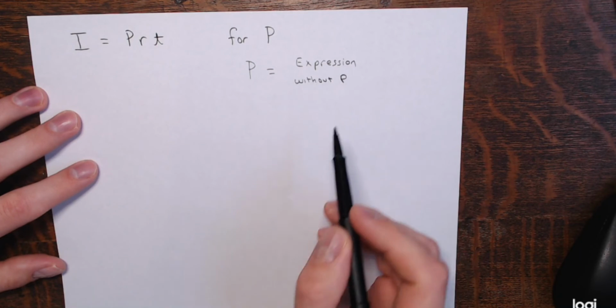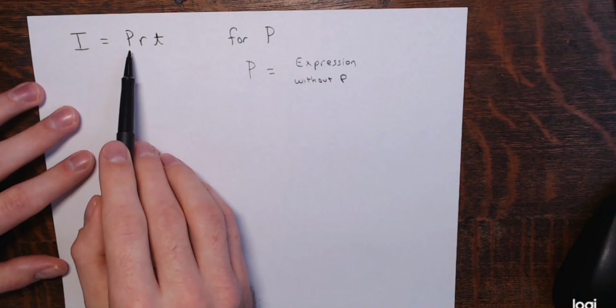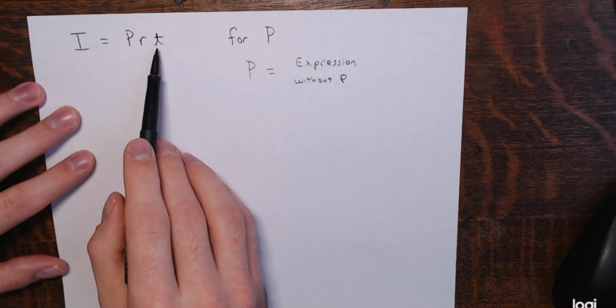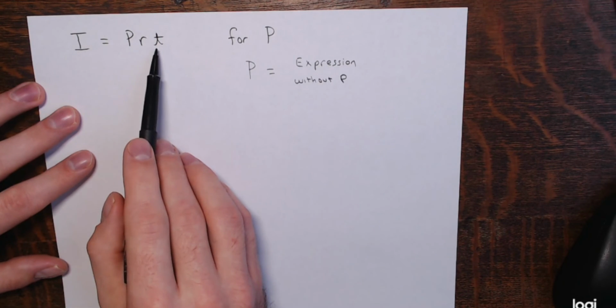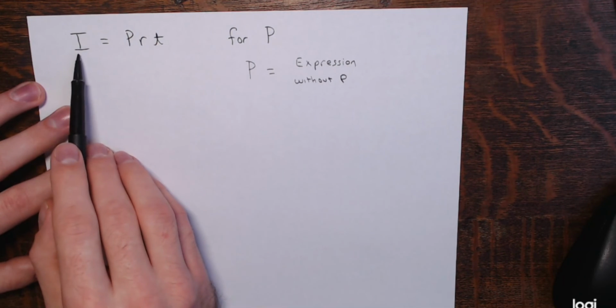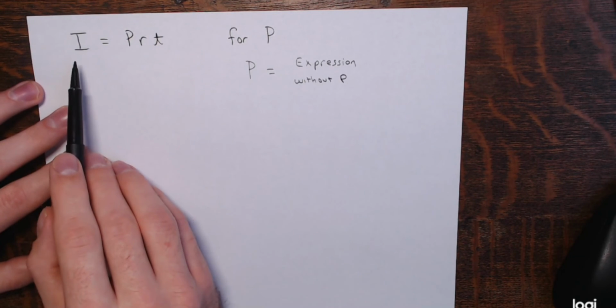That's what we want. Now, if you want P alone, all the products with P in it are on the right side. There's just this one term, PRT. And then all the terms that don't have P, I, is on the other side. So that's good.